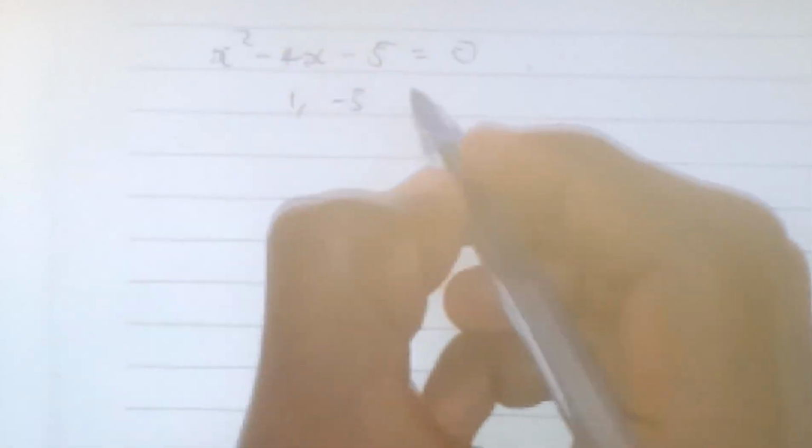So here we had x squared minus 4x minus 5 equals 0. We had already got our factors to be 1 and negative 5, the ones we're going to use. So that means the 4x can be replaced, and we're going to have the equation rewritten as x squared plus 1, because 1 is positive this time, x, then minus 5x, minus 5 equals 0.